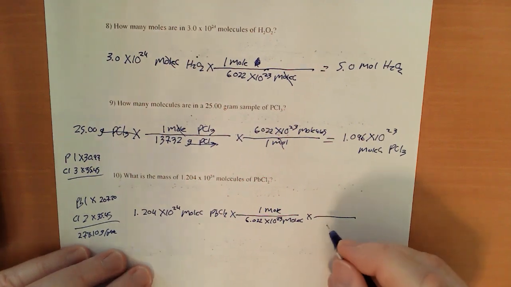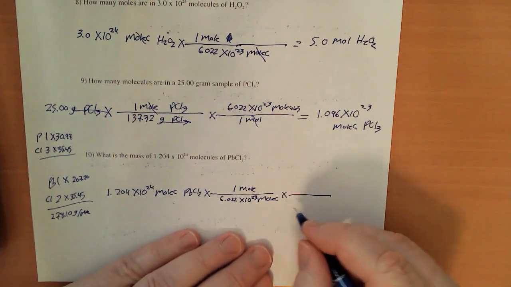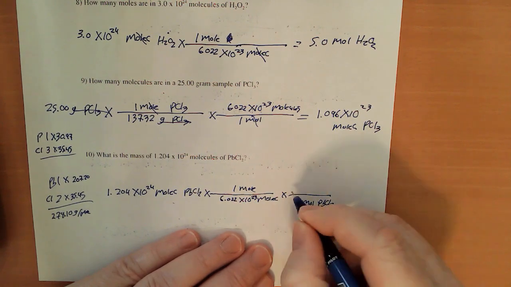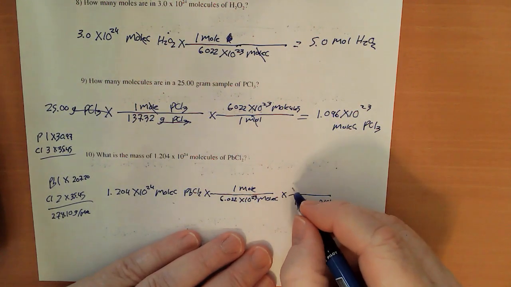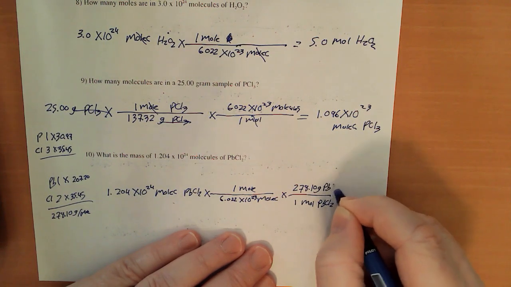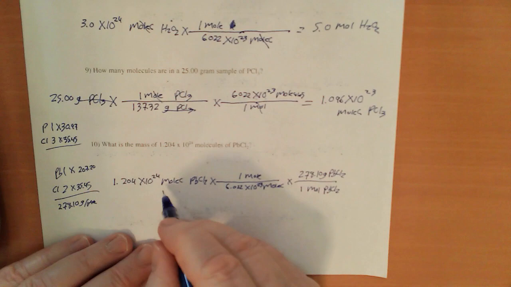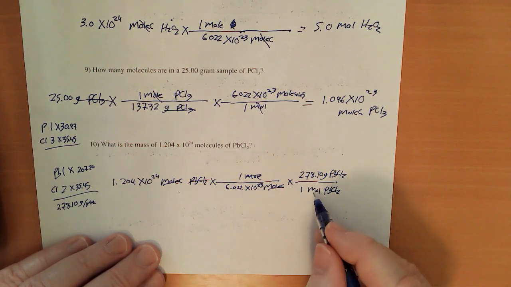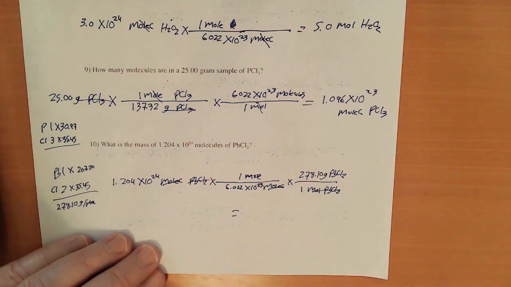And then I have 1 mole of PbCl2 with a molar mass of 278.10 grams of PbCl2. Molecules cancels. Moles of PbCl2 cancels. And now I got to run some numbers. Okay?